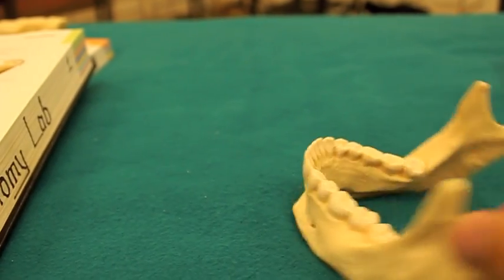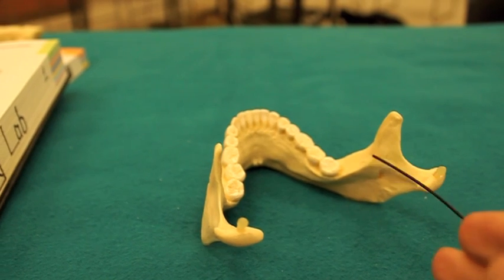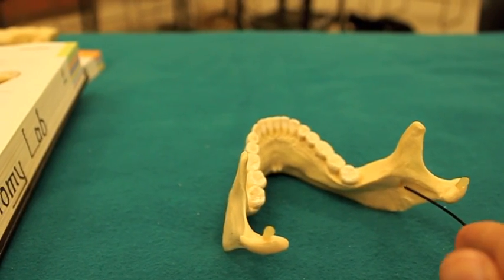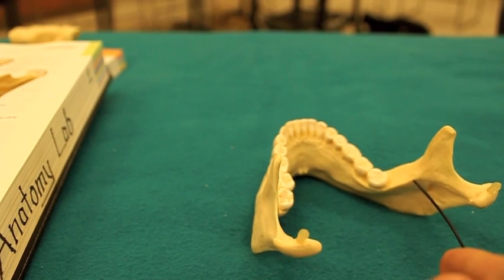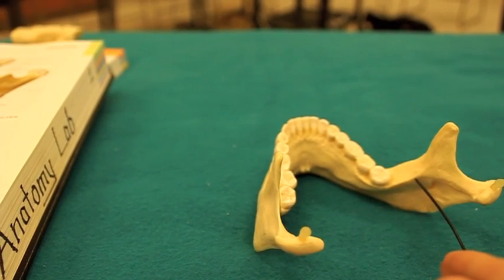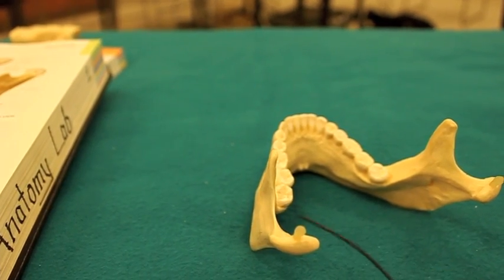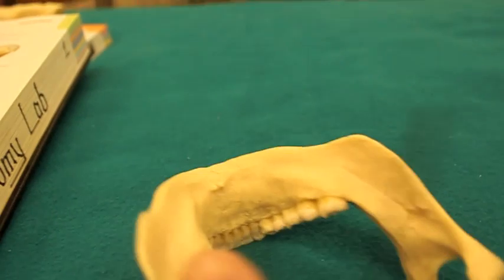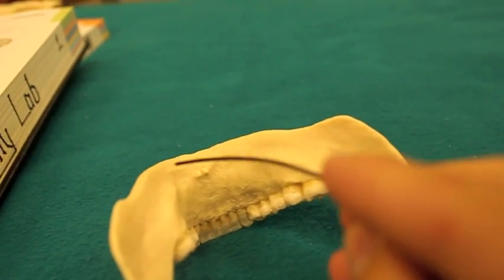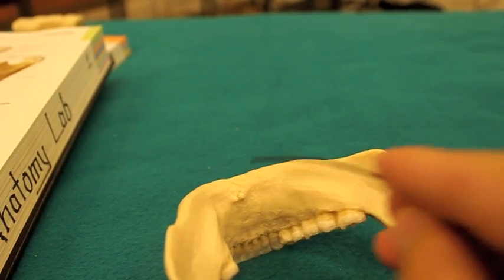And then on the inside part of it, you have the mandibular foramen, which basically goes right in here. That's your mandibular foramen. And just above that is your lingula. So that's your lingula, just above the mandibular foramen. And then the last thing you have here is your digastric fossa, which is just these areas on both sides here.